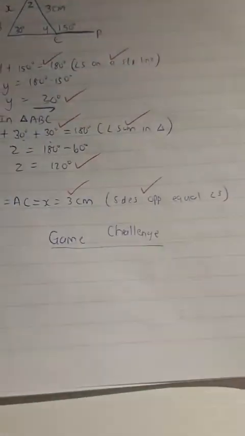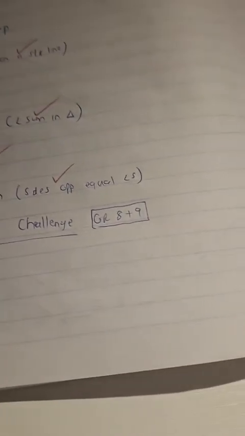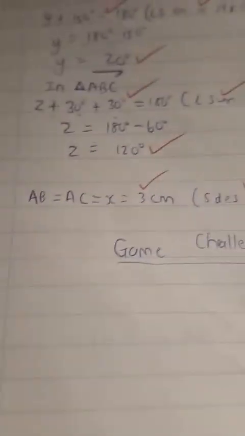I'm now going to leave this live, but before I do, I'm just going to leave you guys with 2 game challenges, because this is maths as a game. So for any grade 8 and 9 learner, these are game challenges that you can attempt so that you can check that there's been a grasp of the knowledge.